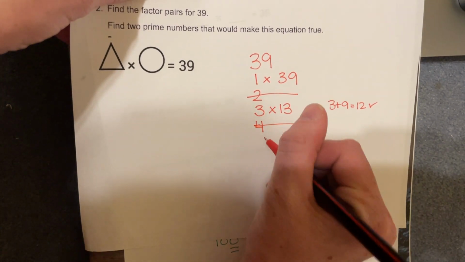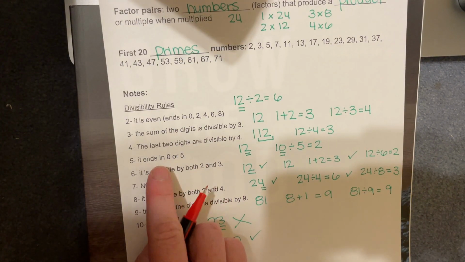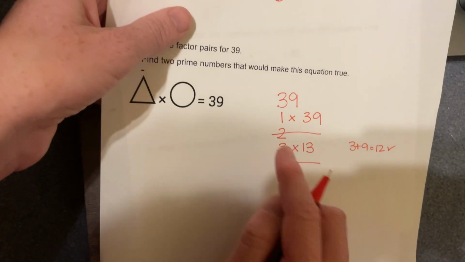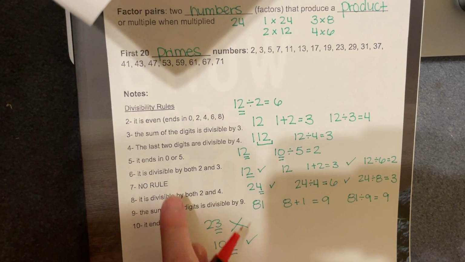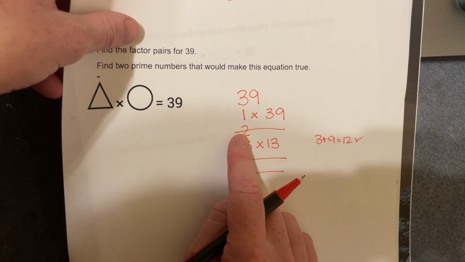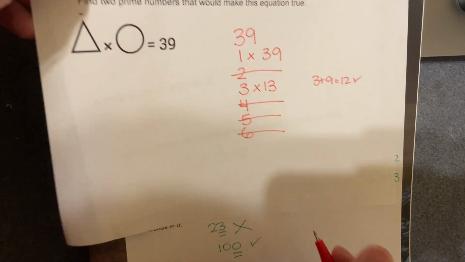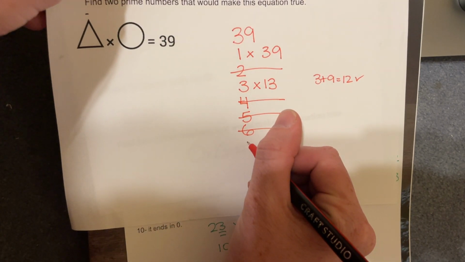So 4 isn't it. 5. Let's check the rule for 5. Ends in a 0 or 5. It ends in a 9, so 5 doesn't work. 6. It's divisible both by 2 and 3. I'm looking here and I crossed off 2, so 6 won't work. 7.